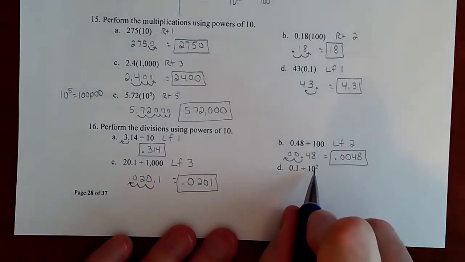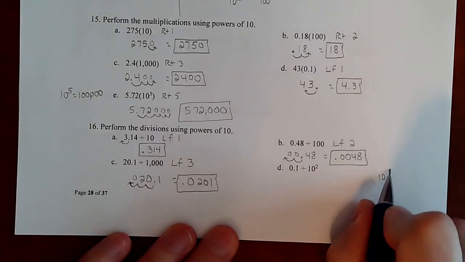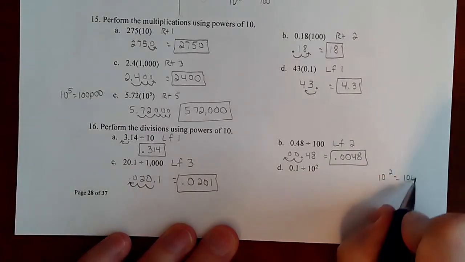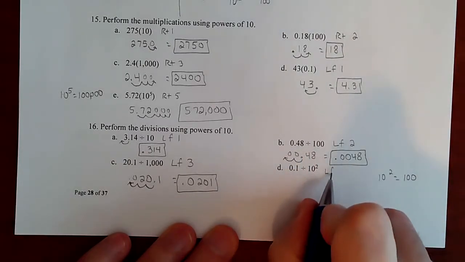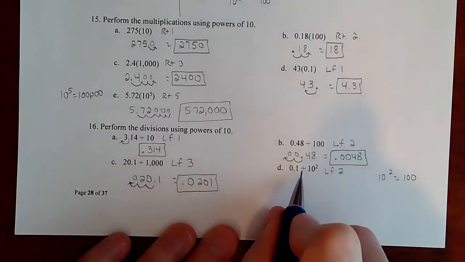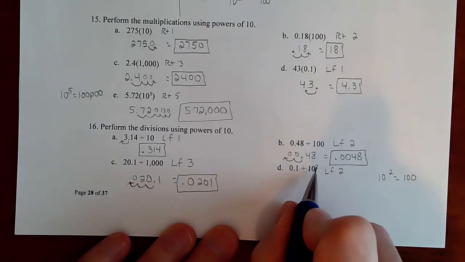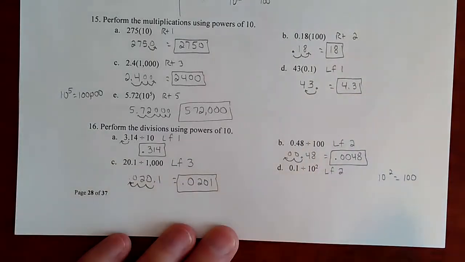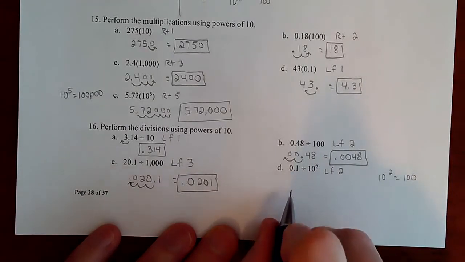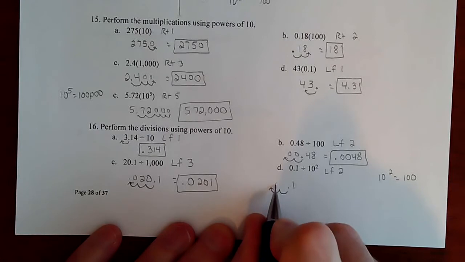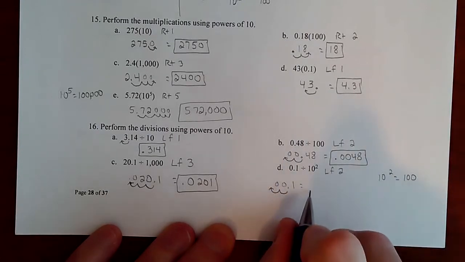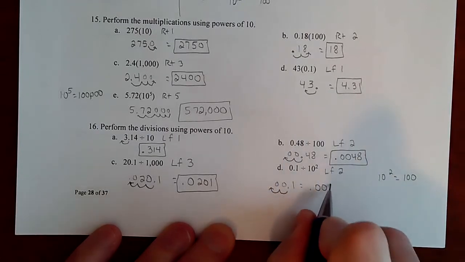And then this one, remember that 10 squared is 100. So it's basically exactly the same as that one. You're going to be going left 2. The division tells you you're going left, and the power tells you that you're going to go left 2. So 0.1, move it back 2 spots, fill the gap. So 0.001.